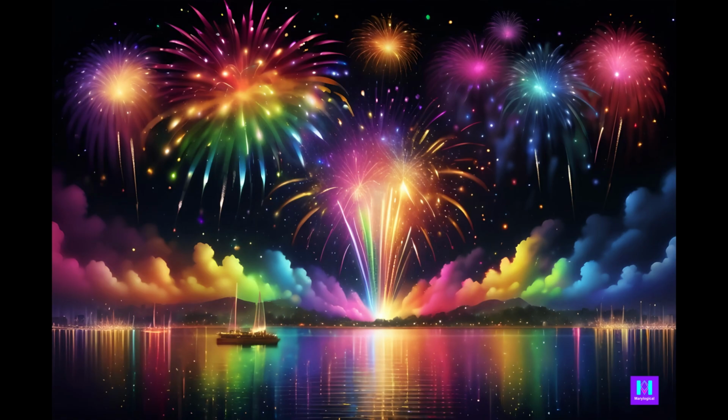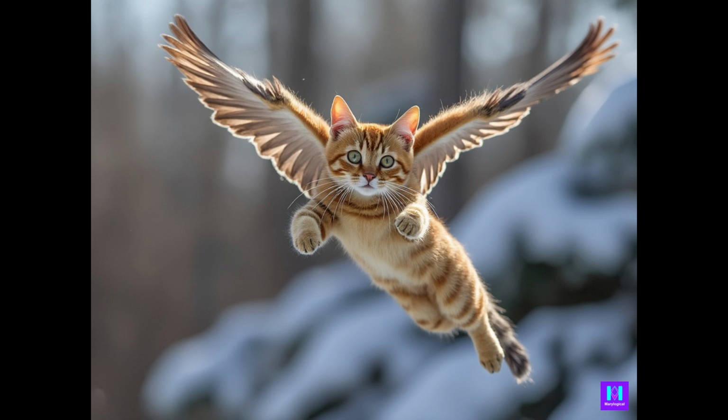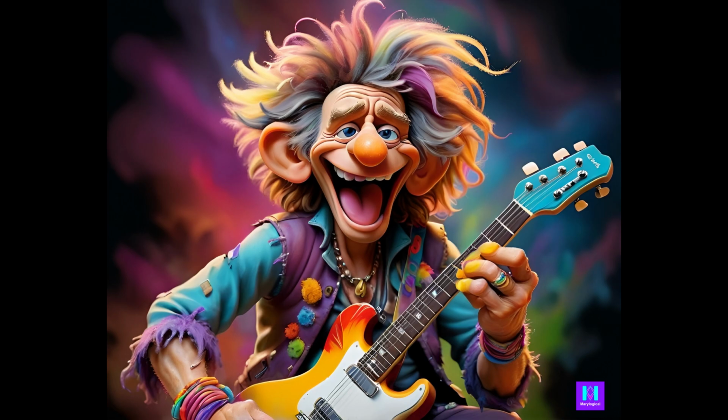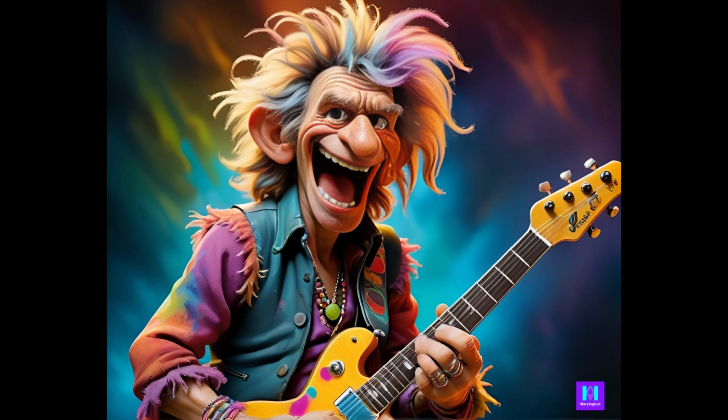Look at this one. I used rainbows and clouds and things like that. Pink, definitely pink was one of the prompts I had for this one. There's a flying cat. You've probably seen 100 flying cats. This was definitely Keith Richards in a style that somebody gave me an idea for. And then I took that. I thought that was hilarious, and I really enjoyed these ones.